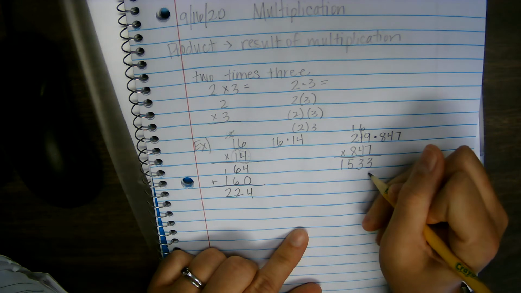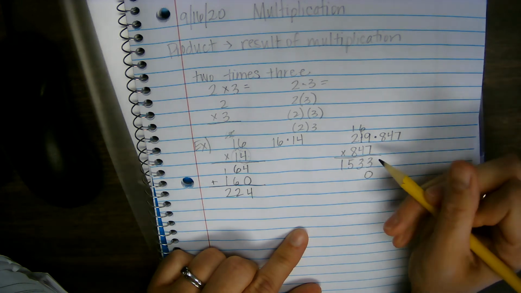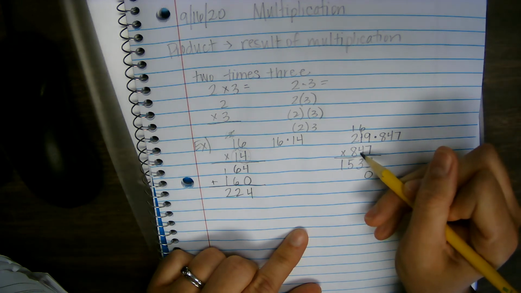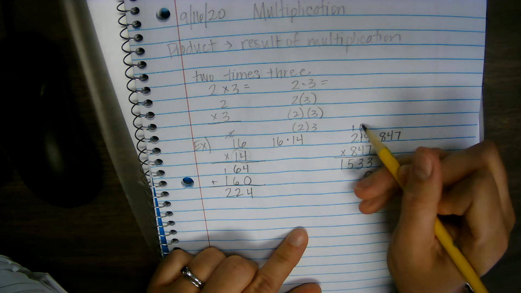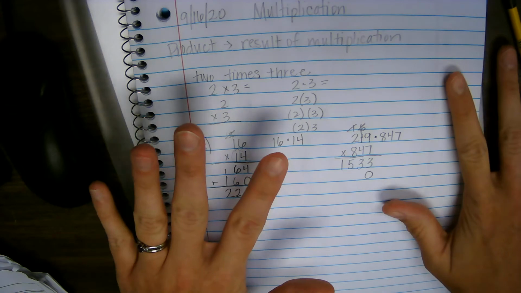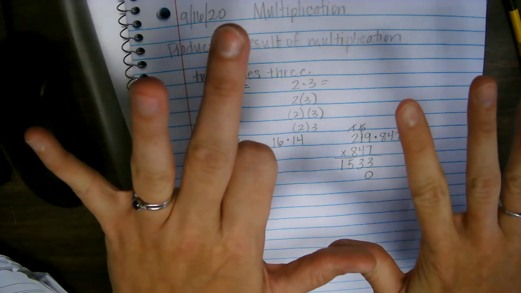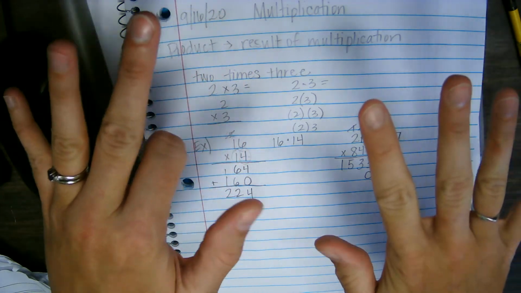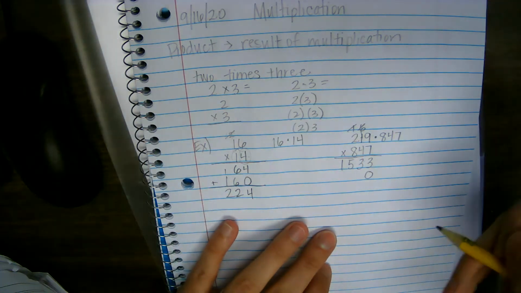Now, before I move on to that 4, I have to hold the place of it because it's in the tens place. 4 times 9, I can cross those up, is 36. So there's your 9 trick again. 1, 2, 3, 4. We have 3 on the left, so 30, and 6 on the right, so 36.